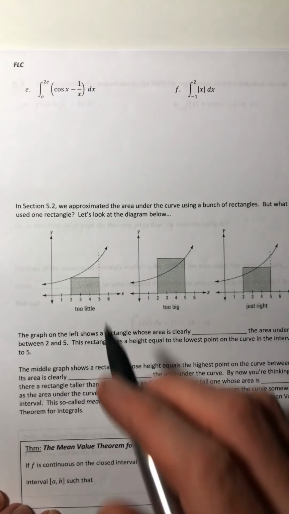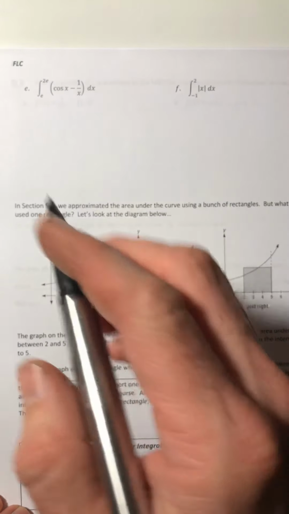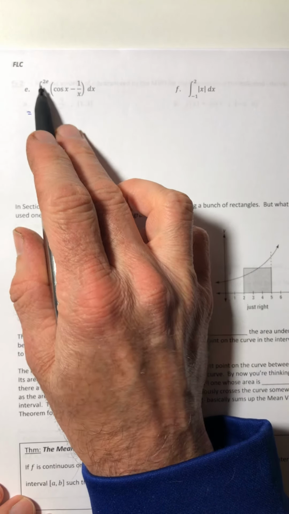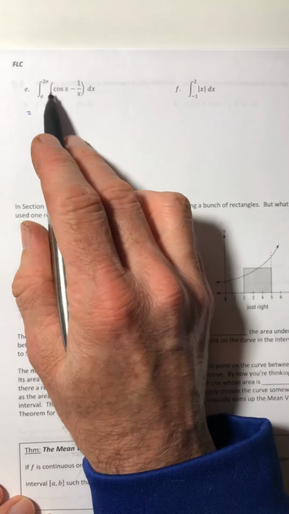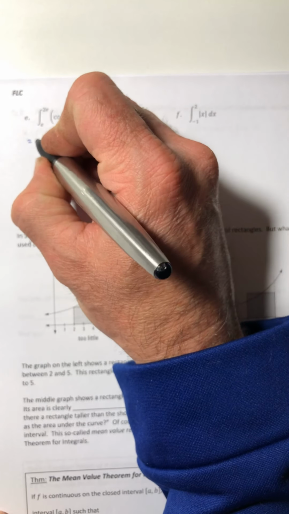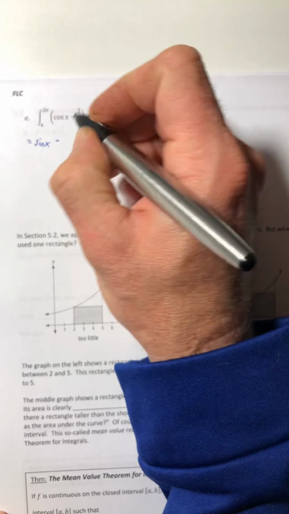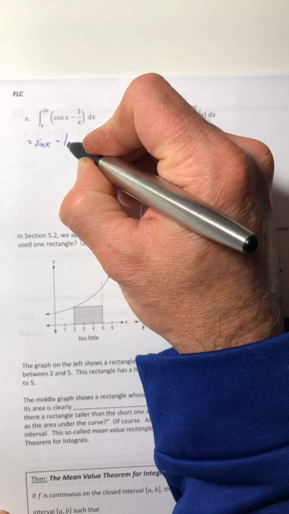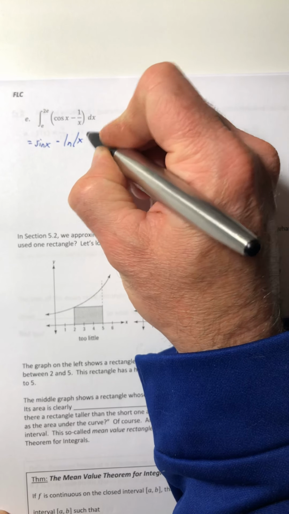And welcome back. Let's keep going with this definite integral stuff. So from e to 2e of that. So the integral of cosine is sine minus the integral of 1 over x. Oh, you guessed it, ln of the absolute value of x.